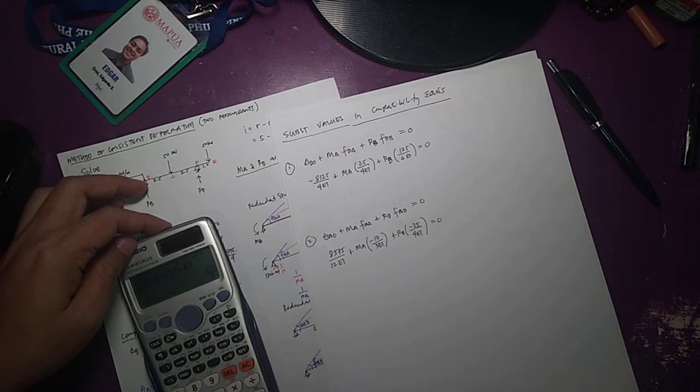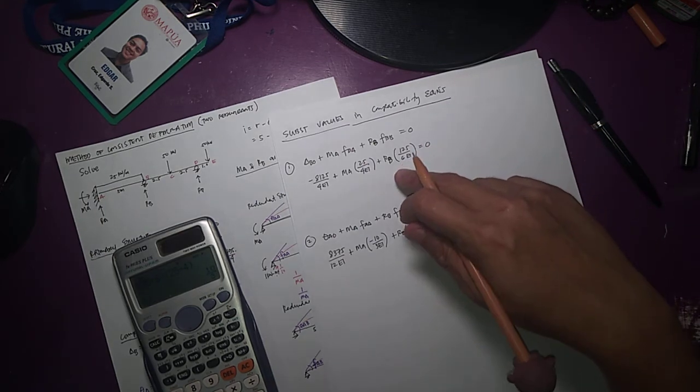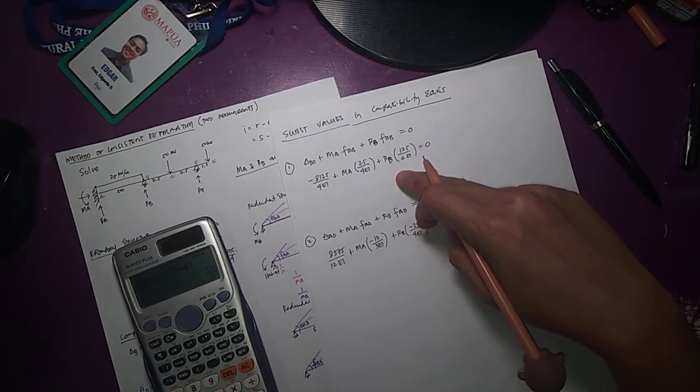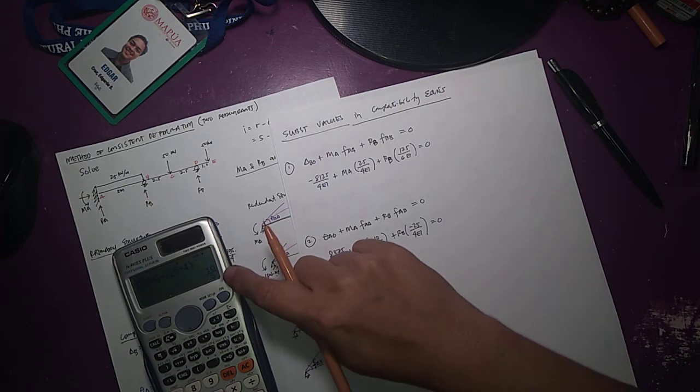Is that correct? So this would be the factor, 10 over 3.